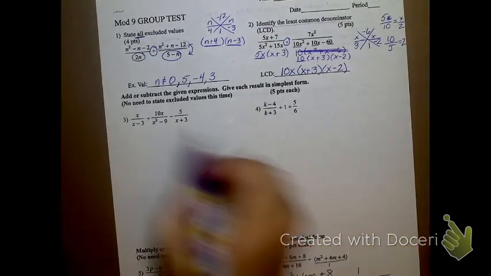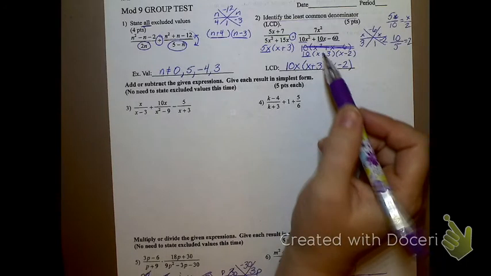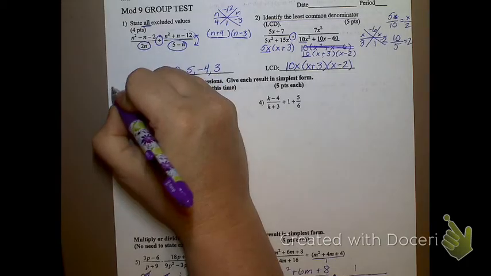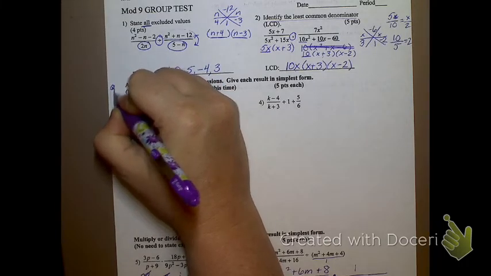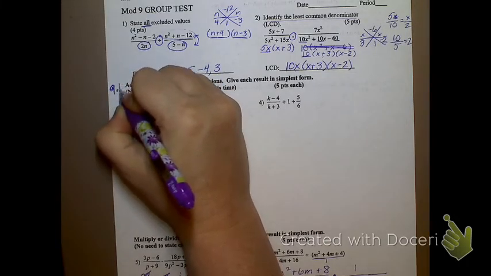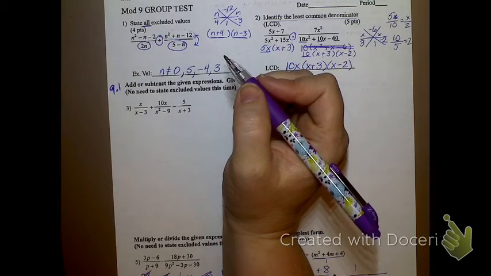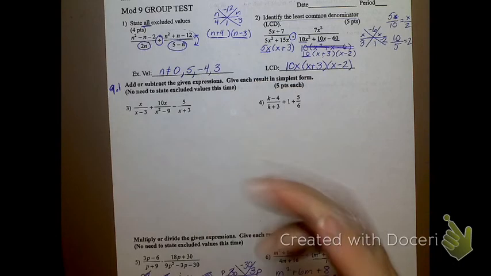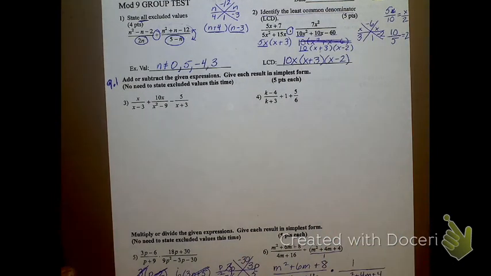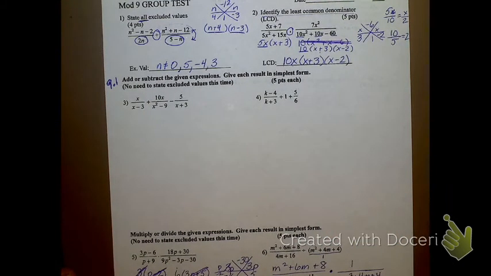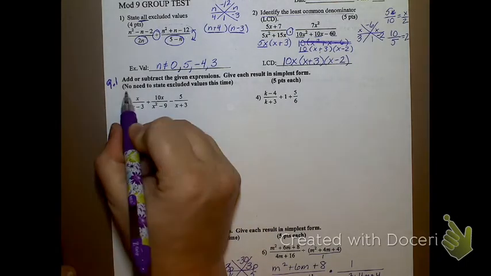If you wanted to go back and look at the adding and subtracting, because I know a lot of people struggled here, it is section 9.1. So if you want to go back and look at the 9.1 notes, that's the section that it was in. Okay? Now, first thing I need to do is I need to get the LCD. Do you notice we gave you a little hint right here?